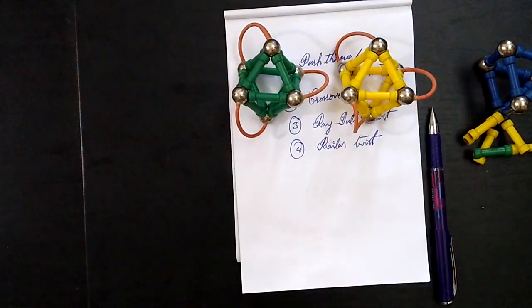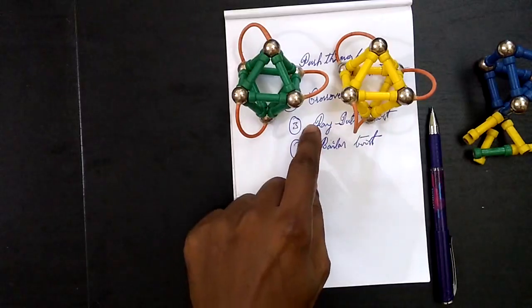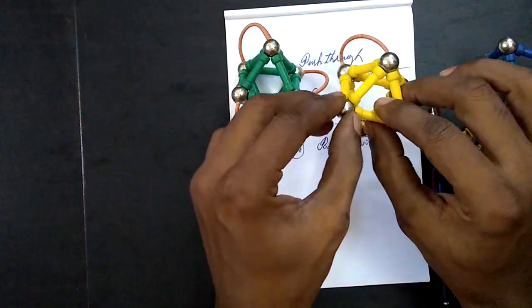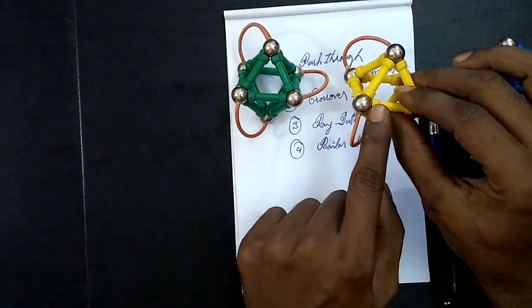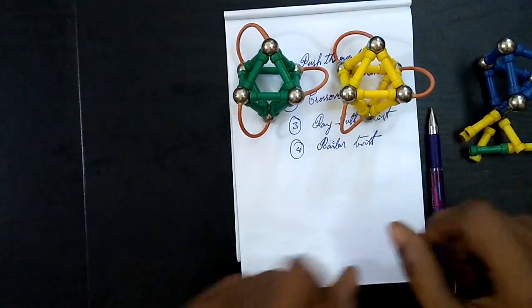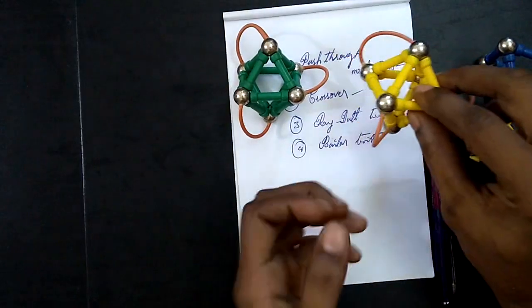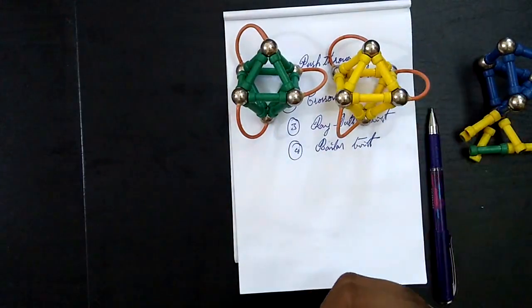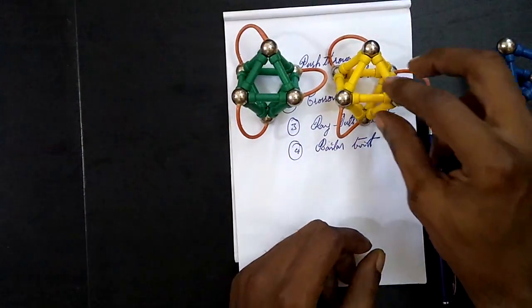Now let's take a closer look at the intermediate in both Ray-Dutt and Bailar twist. It need not be an intermediate, it can be the transition states. Let me perform a Bailar twist on this one and a Ray-Dutt twist on this one. Both of them are the same enantiomers, but that doesn't matter. We're going to get the intermediate. I'll show you the difference between the intermediates.